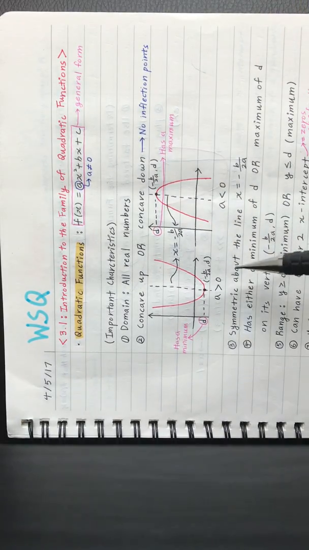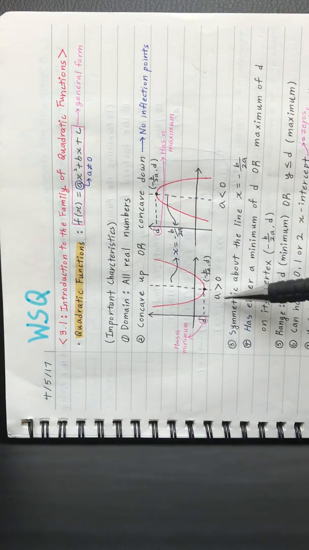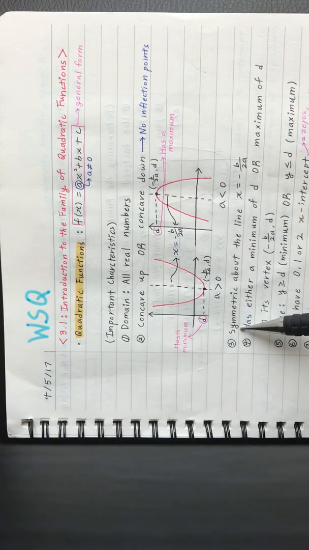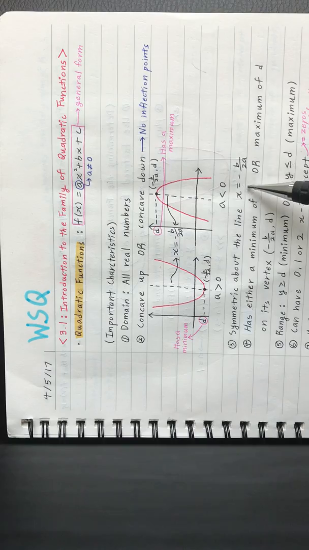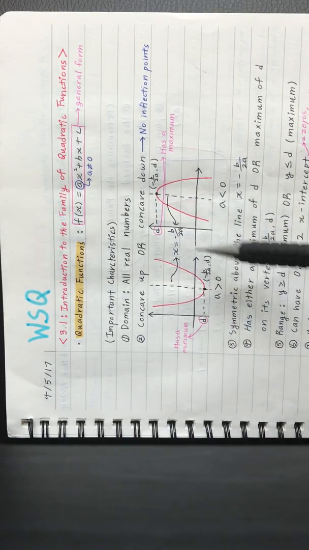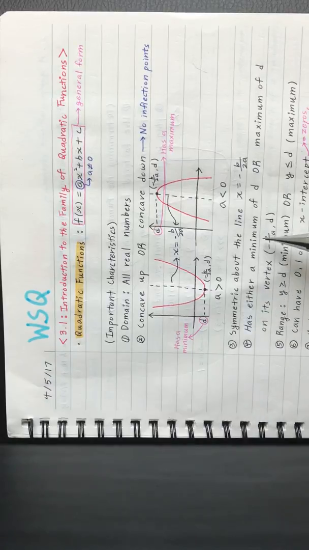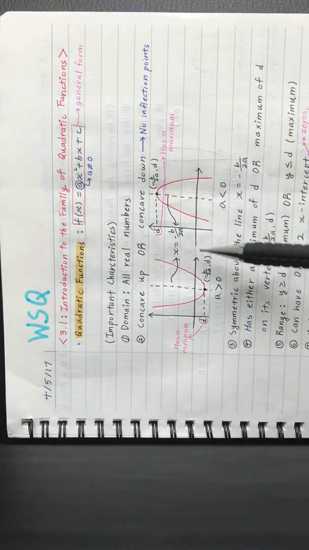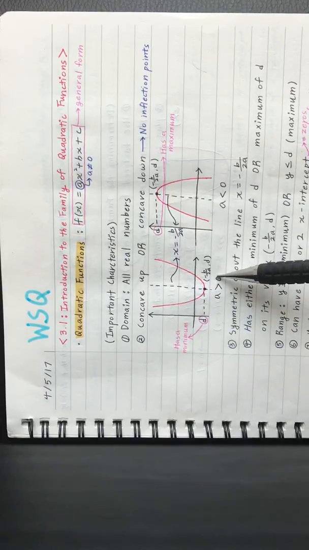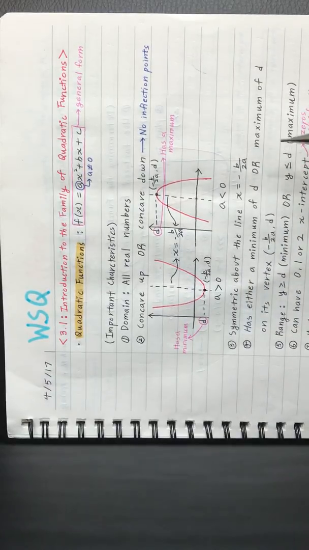As you can see, both quadratic function graphs are symmetric about the line x equals minus b over 2a, which is the line over here in the middle. And both graphs have either a maximum or minimum value, and the vertex has a coordinate of minus b over 2a, comma d, where d is the minimum or maximum value.